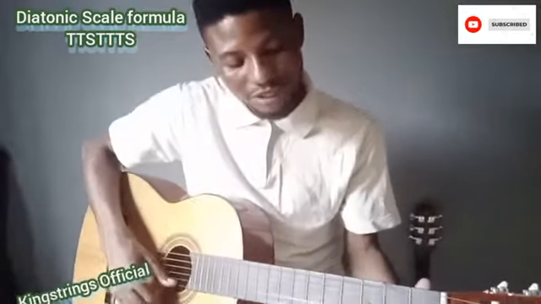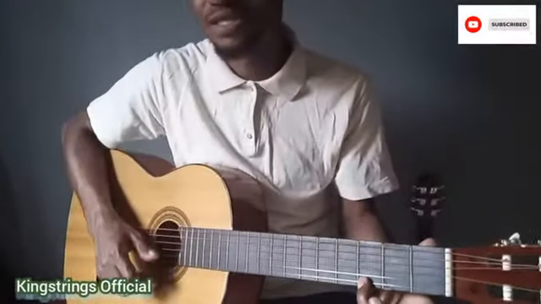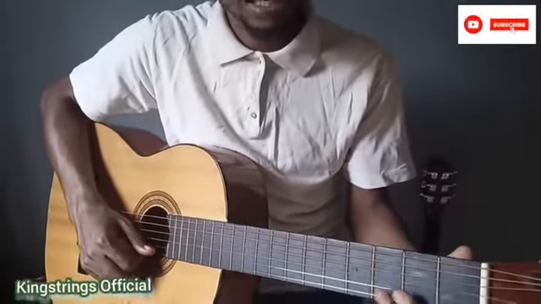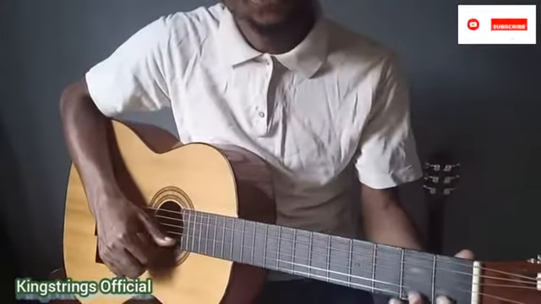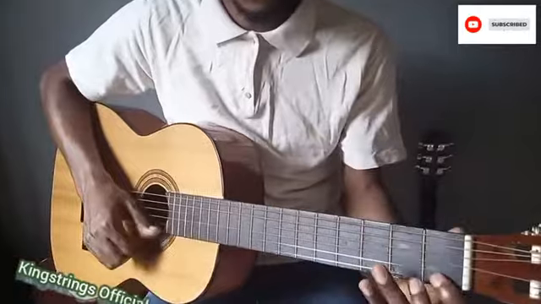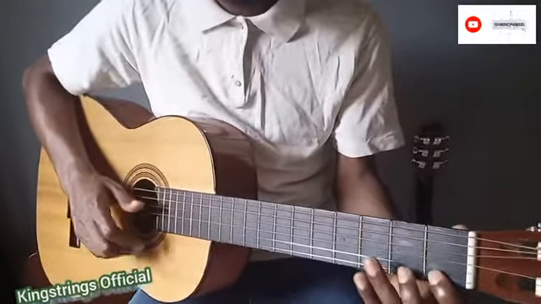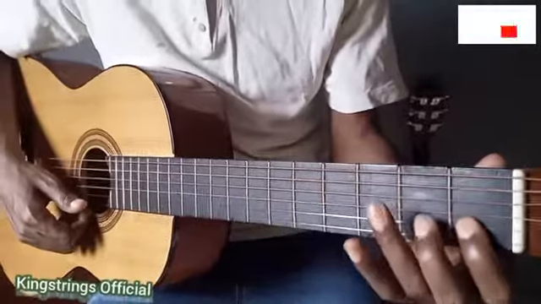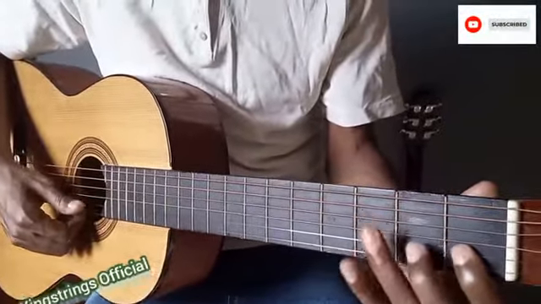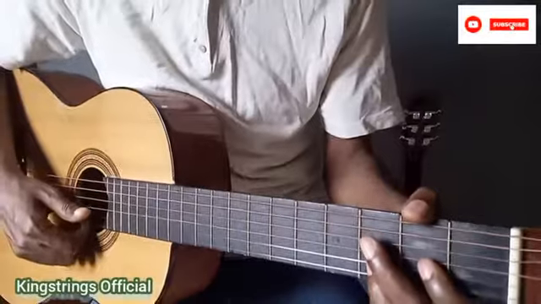There's a formula that guides the diatonic major scale. It is tone, tone, semitone, tone, tone, tone, semitone. A tone is the same thing as a whole tone. From F to G is a whole tone distance. The semitone is the same thing as a half tone. From F to F sharp is a half tone. From E to F is a half tone. From B to C is a half tone. But from C to D is a full tone.